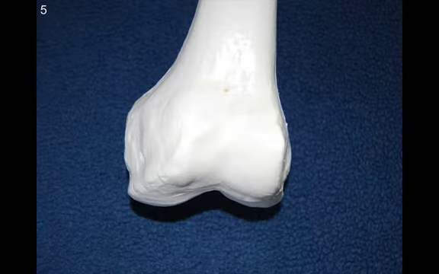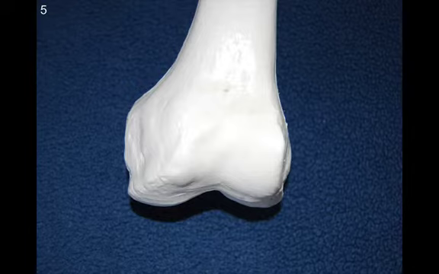So this is actually showing the distal part of the femur, which is the bone of the thigh. This is the patellar surface. This is a pretty tricky one here. This is where the patella would articulate or connect with the distal part of the femur.